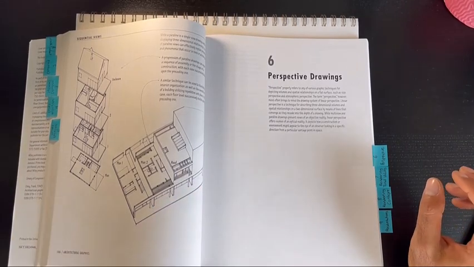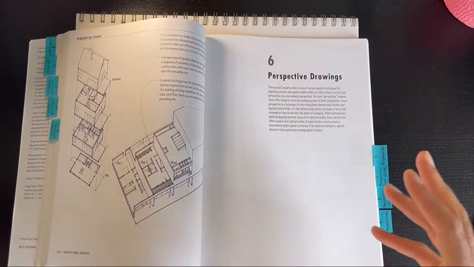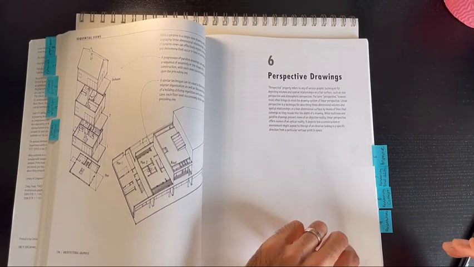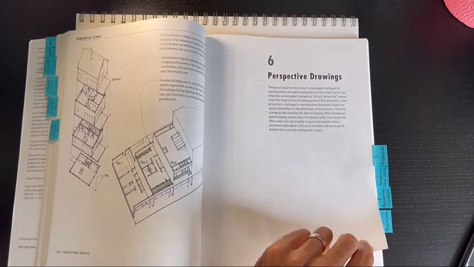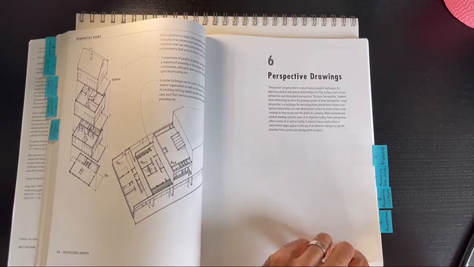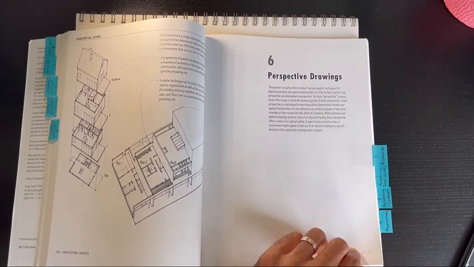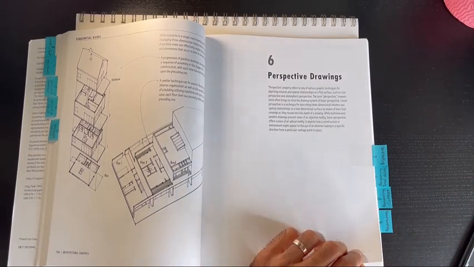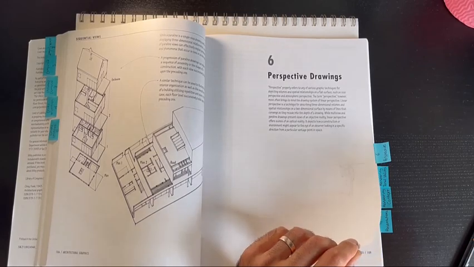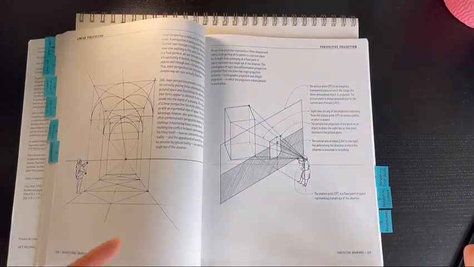So in this chapter, Ching talks about how perspective can apply to any number of drawing types. The term perspective most often brings to mind the drawing system of linear perspective, which is a technique for describing three-dimensional volumes and spatial relationships on a two-dimensional surface by means of lines that converge as they recede into the depth of a drawing. So it depicts how a construction or environment might appear to the eye of an observer looking in a specific direction from a particular point or vantage point.